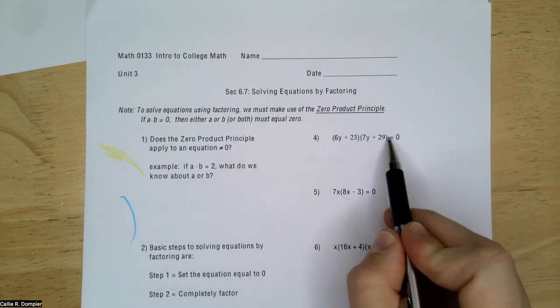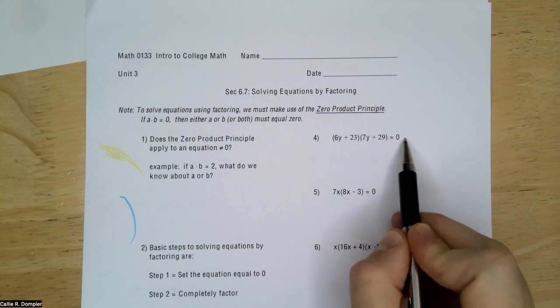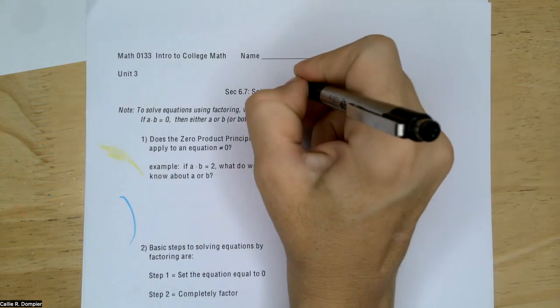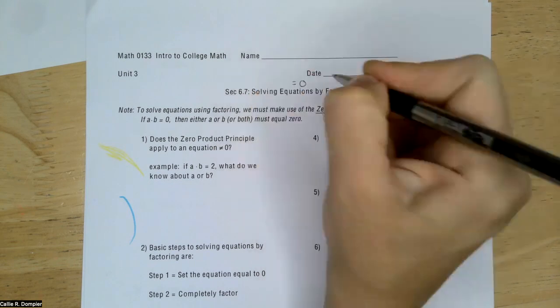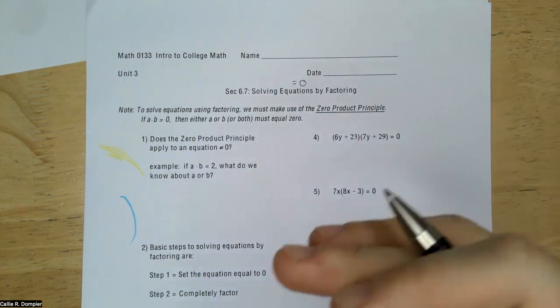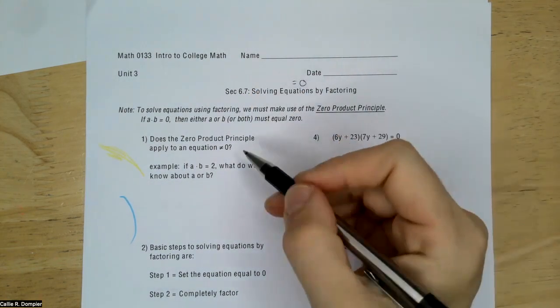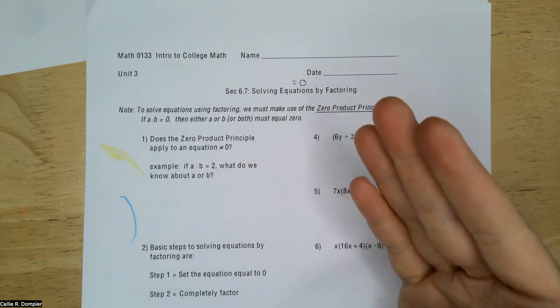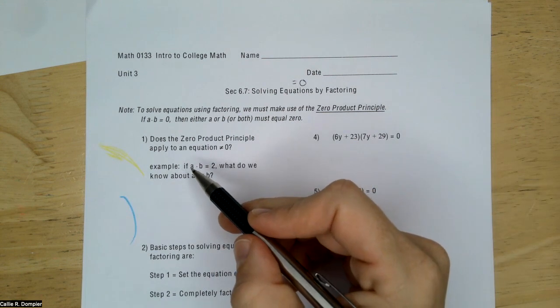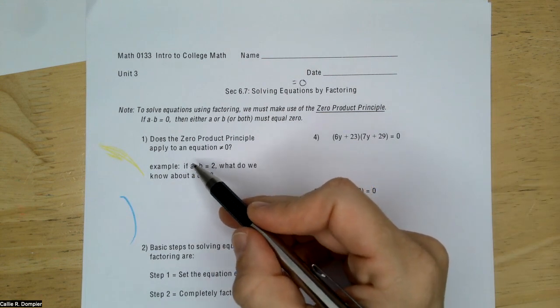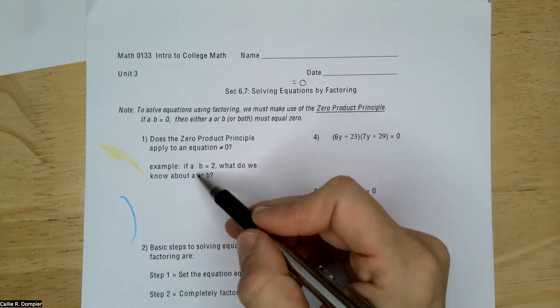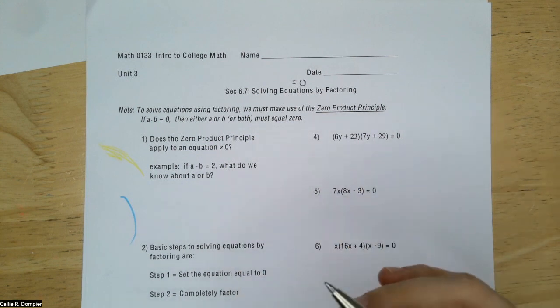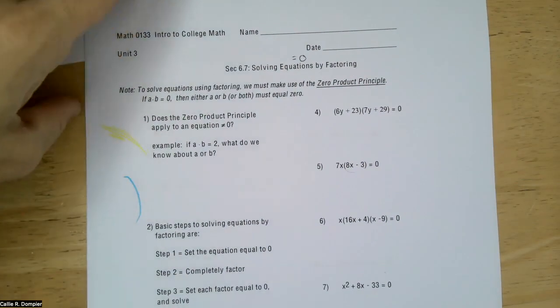We need the whole equation to be equal to 0. We're solving by factoring because the equation is already set equal to 0. If it's not set equal to 0, set it equal to 0, okay? If A times B equals 2, what do we know about A or B? We can't know anything. We can guess. We can say A is 2 and B is 1. Or we can say A is 1/2 and B is 4, right? And those will be true, but there's not definitely one answer that will always be.